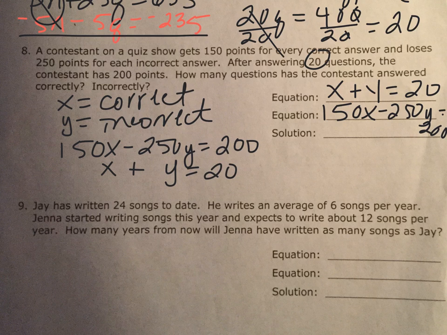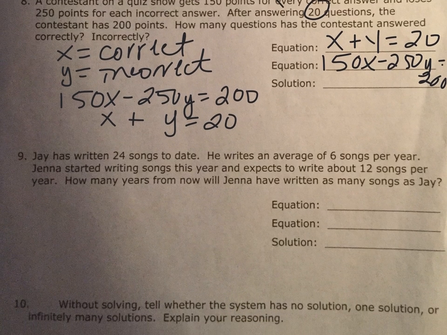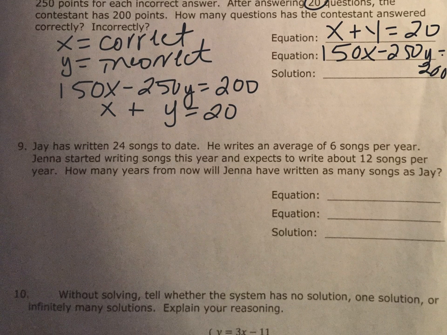Okay, and I think this one, when I did my answer key, I think I did use substitution. So let me do that so you can see what that would look like. You can use elimination. I suppose I would multiply that second equation by negative 150 and get them to cancel out. Or you could graph it. You just have to solve them both for y. I'm going to do substitution, so I'm just going to solve this one for x. So x equals negative y plus 20 because I subtracted y from both sides.